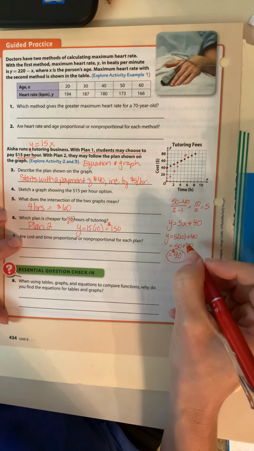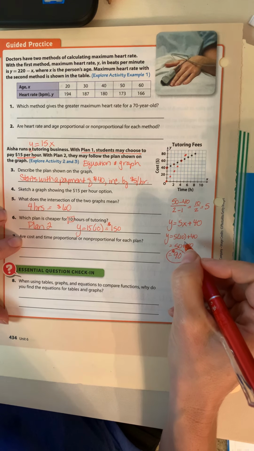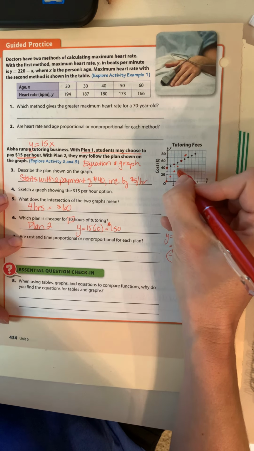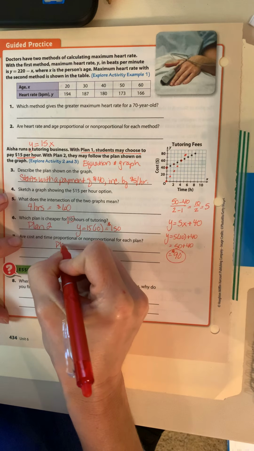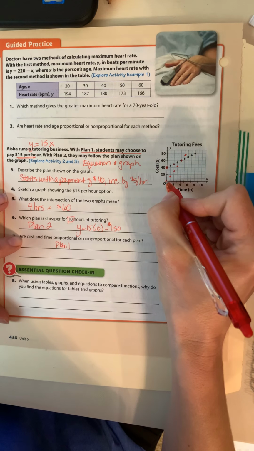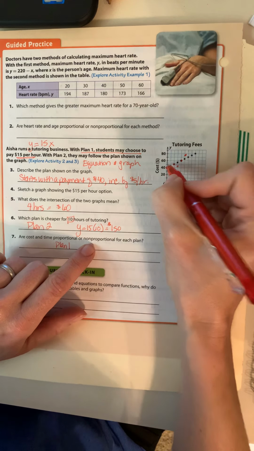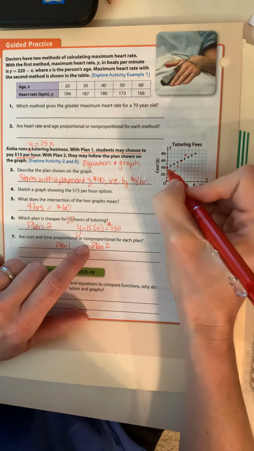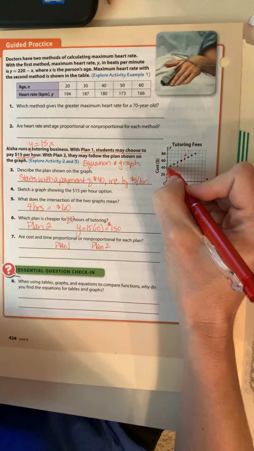When we look at if the cost and time are proportional or non-proportional, in Plan 1, it's proportional because it starts at 0. But Plan 2 is non-proportional because it starts at the y-intercept of 40.